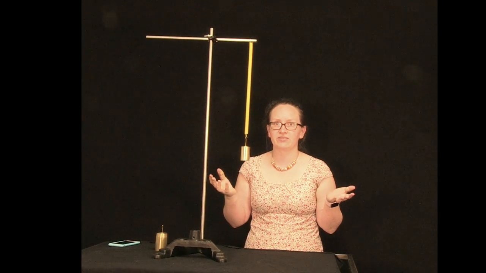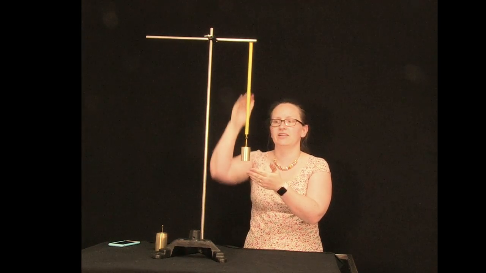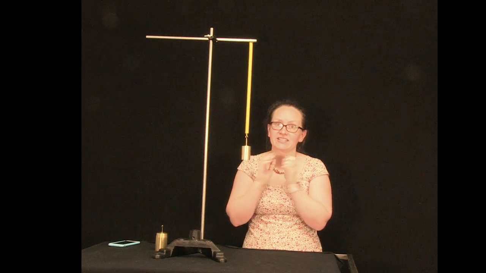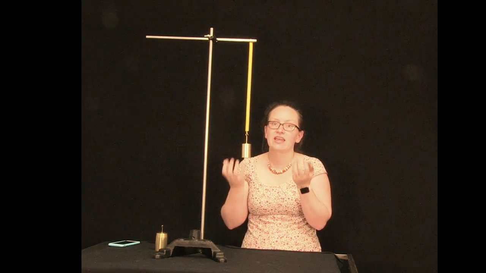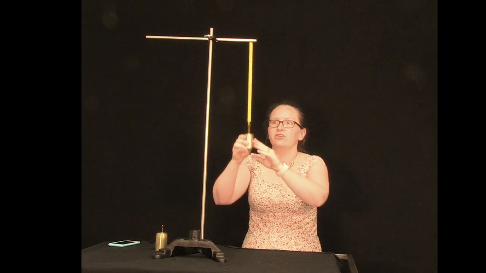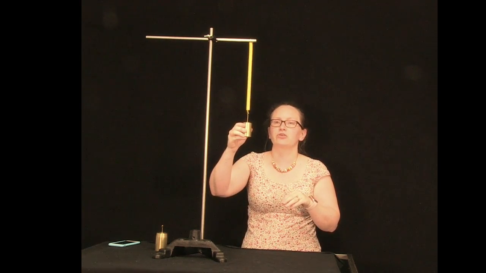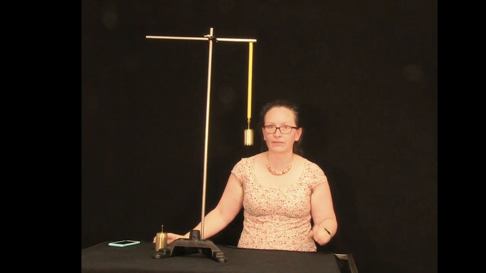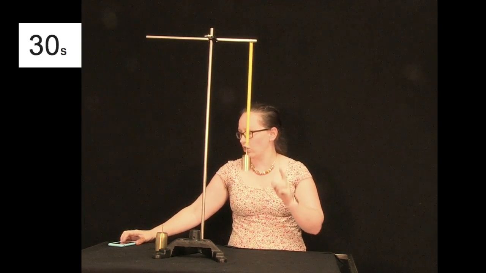Now we've got a little activity for you to try. I've placed a 500 gram mass on this yellow spring here. In a minute, I'm going to time 30 seconds, and I want you to count how many times the spring oscillates in that 30-second period. One oscillation is when it goes from its highest position to its lowest position and back to its highest position. Okay, so let's start it going. Get ready, steady, go.